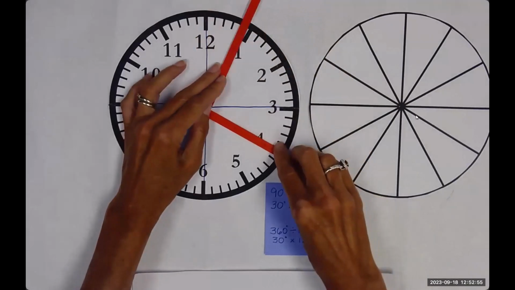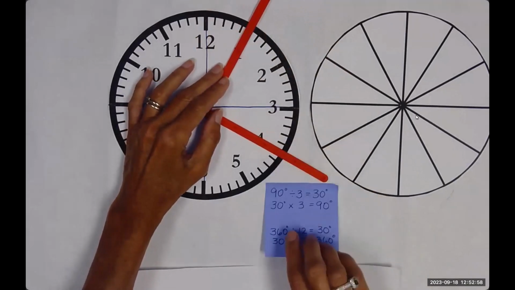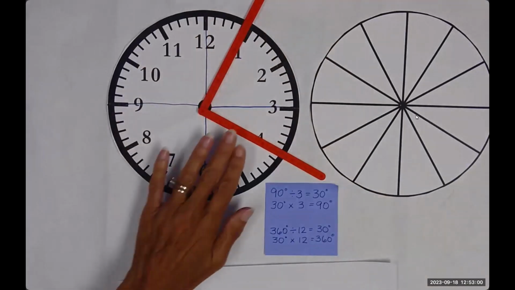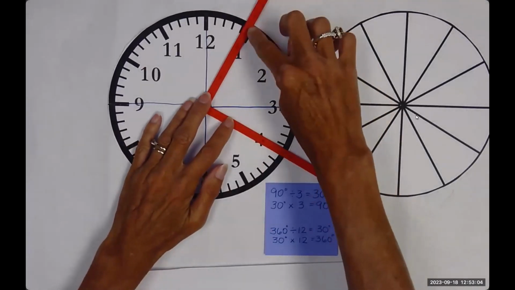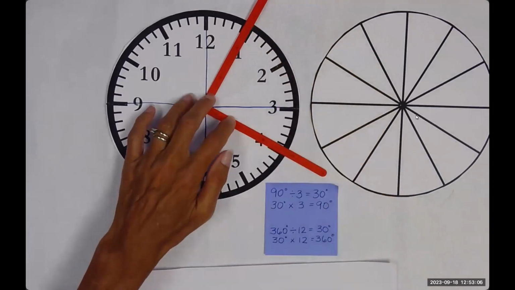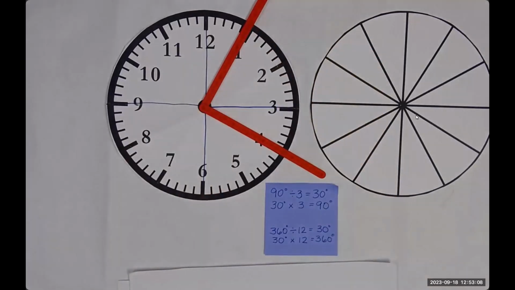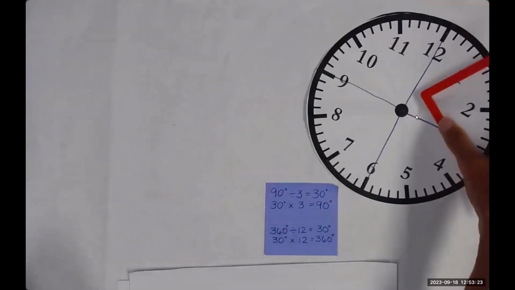If I turned my rays or my hands on my clock to the 1 and the 4, I can see 1, 2, 3 wedges. So that would be 90 degrees. It's a different orientation for 90 degrees, but it's still 90 degrees. All right. Moving from there, we can also use some pictorial representations.